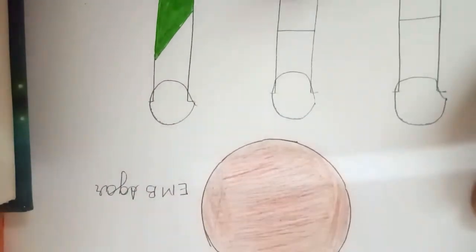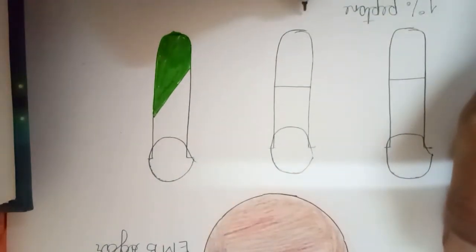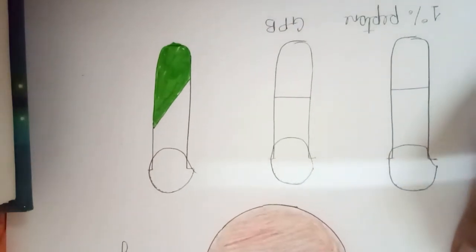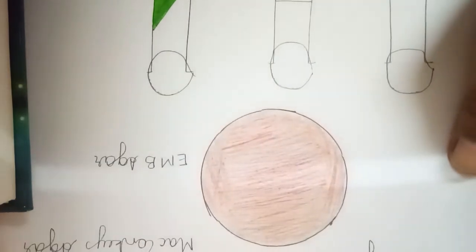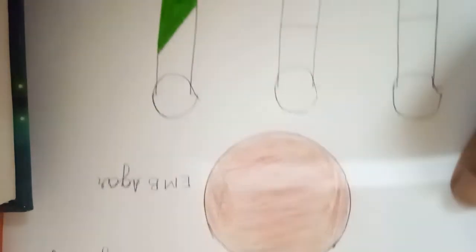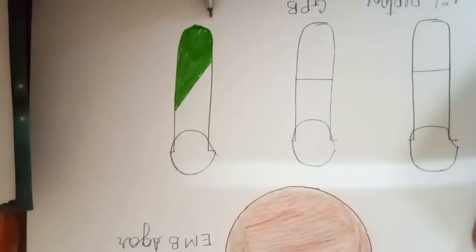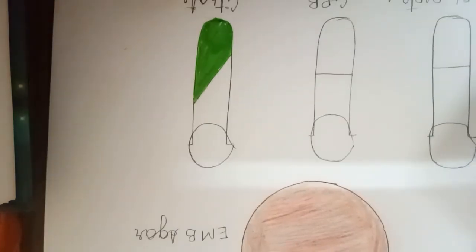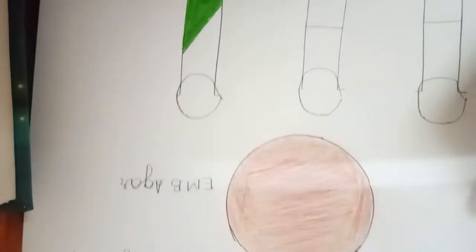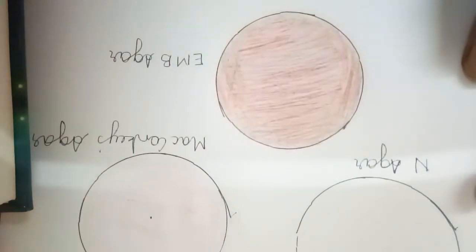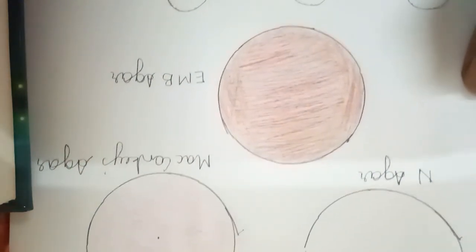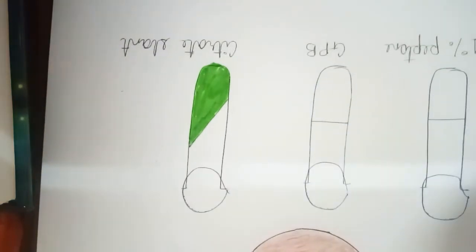Then after we are writing here GPB broth, glucose phosphate broth, and last one is our Simmons citrate slant. Okay, so you can see all the biochemical media very nicely.